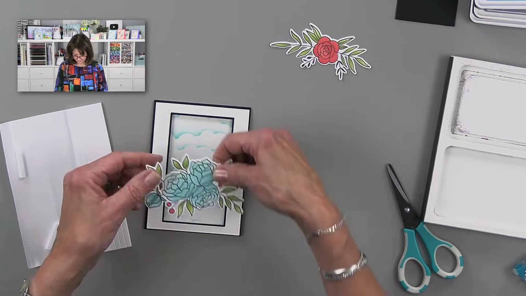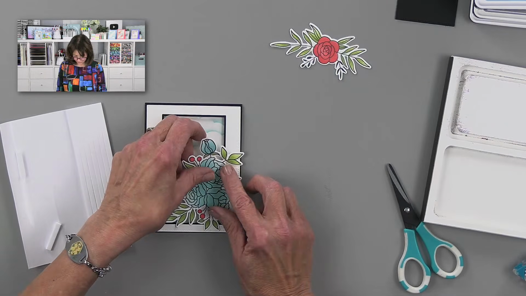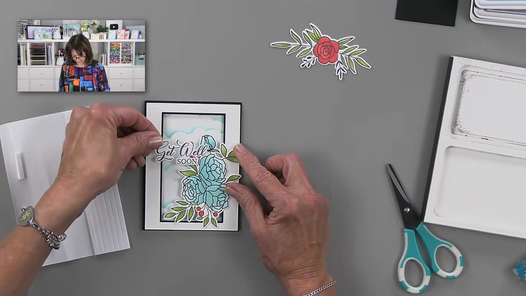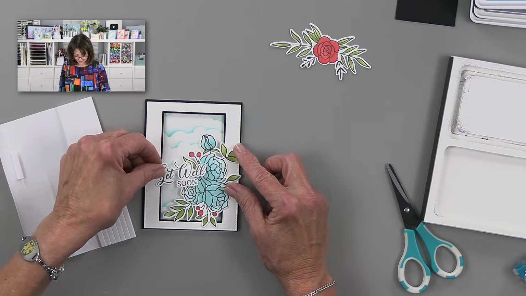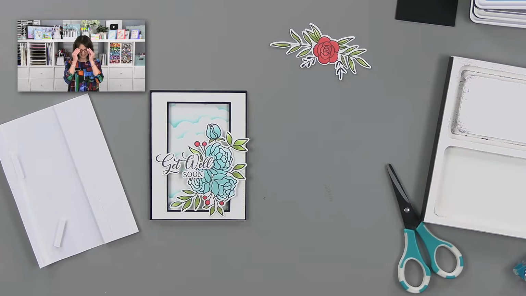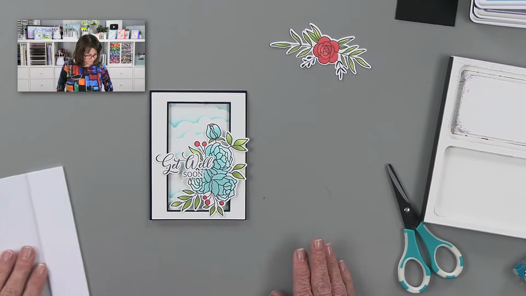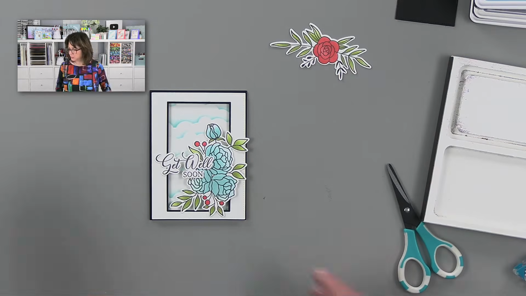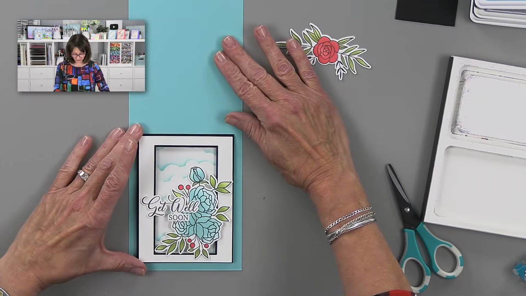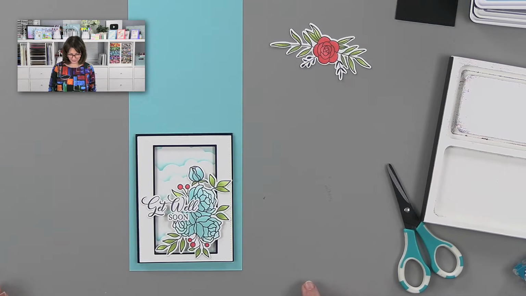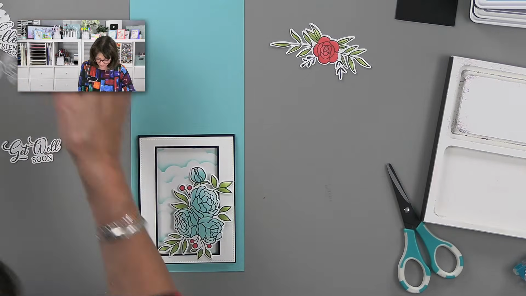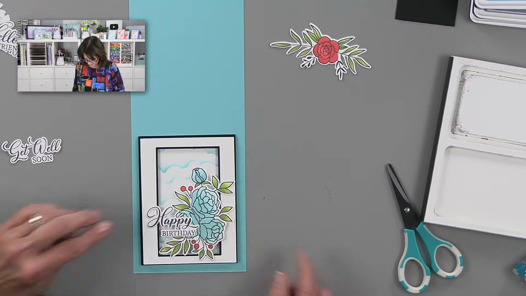Maybe we can do it just like this. And we can add a greeting. We could put a get well soon greeting in here. Like that. And then we could just see the sky up there. I love that. Let's do that. That's really pretty and simple. And then we can use this other piece of sea glass to make our card base. I think that's going to be really pretty. So this greeting, this could be a get well. We could also do happy birthday because I have more birthday cards that I need than get well.